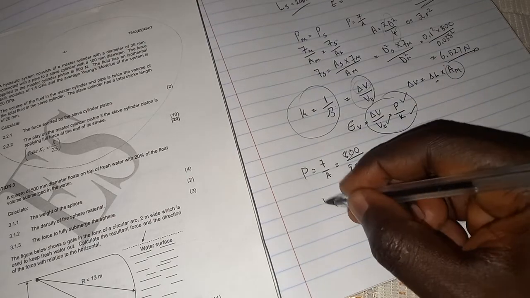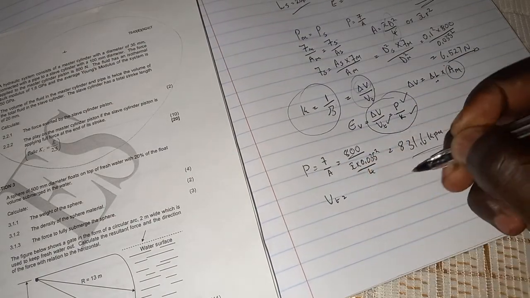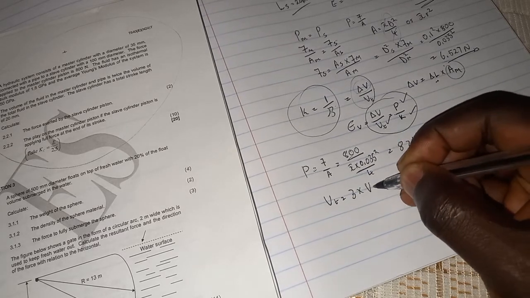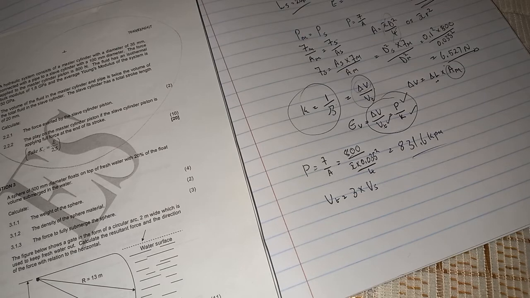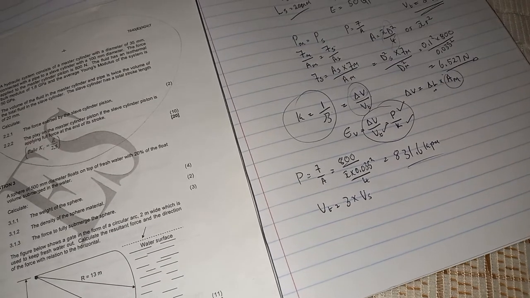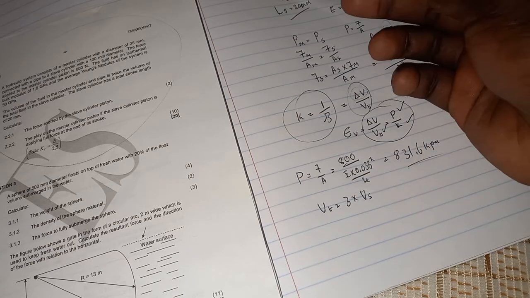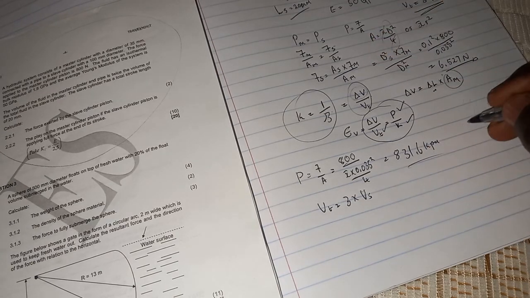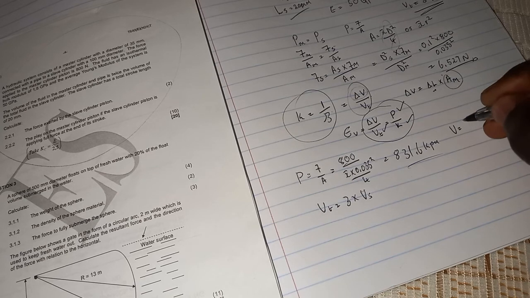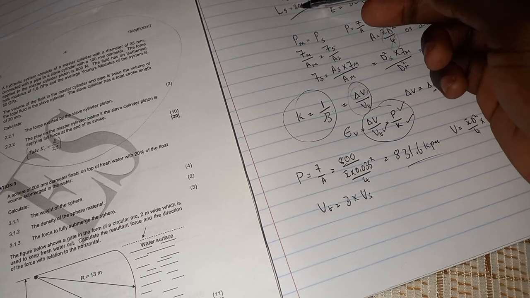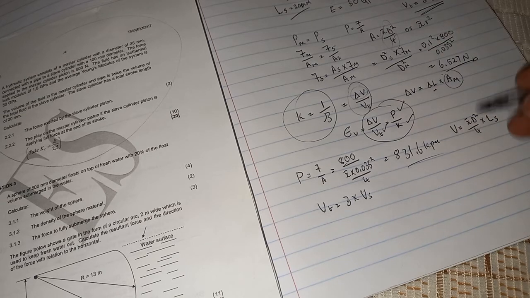For total volume, the total volume will be equal to 3 times the volume of our cylinder. The volume of this one is going to be pi d squared over 4 times length. So this is going to be the stroke length that we were given, which was 20 millimeters.